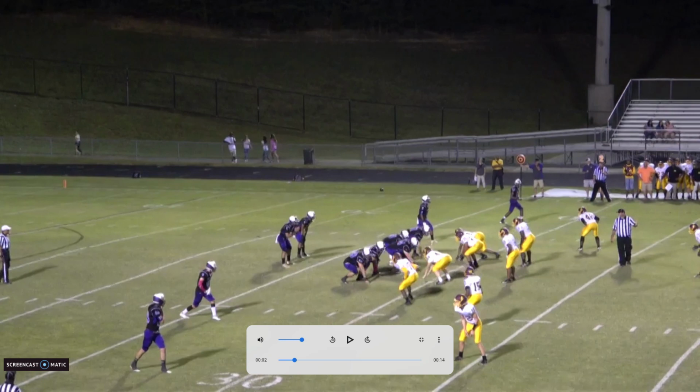So as we get into this, what we're talking about today is using the jet sweep and attaching an internal screen to the jet sweep action. You can make it a called play, or you can make it a quarterback read, where the quarterback reads whether to hand off on the jet sweep or to pull and throw the backside internal screen. So it's totally up to you how it fits your program the best.